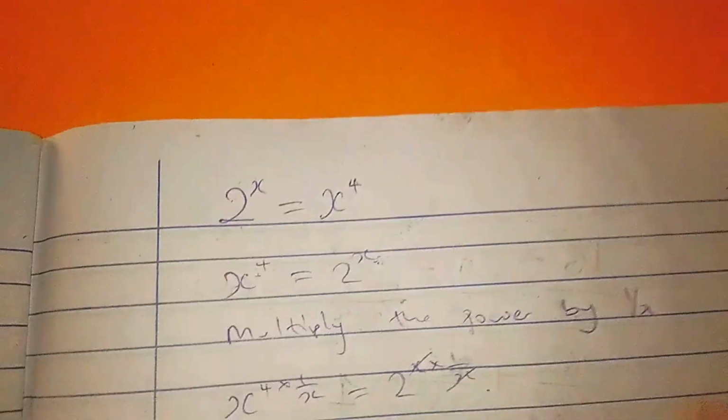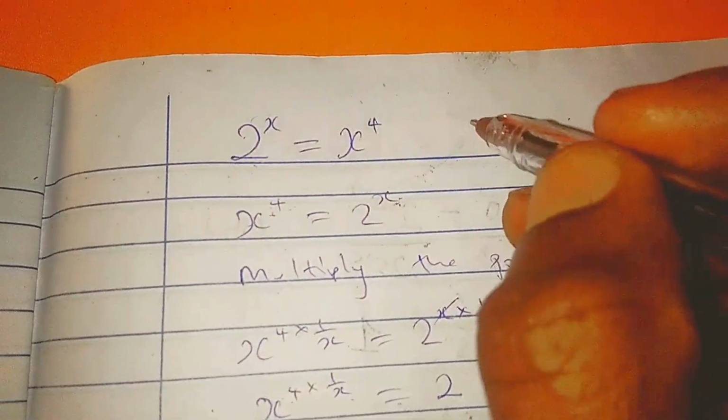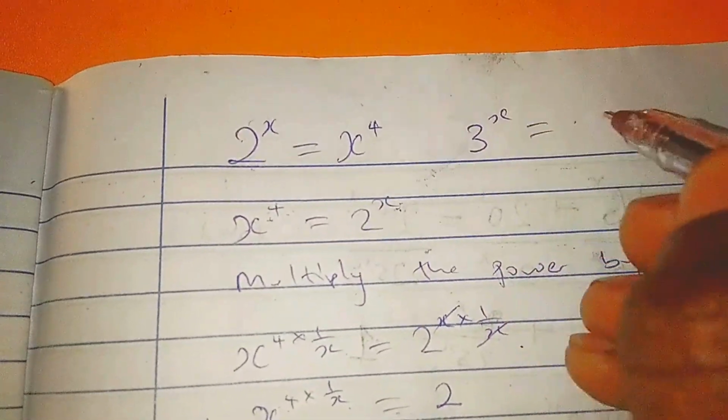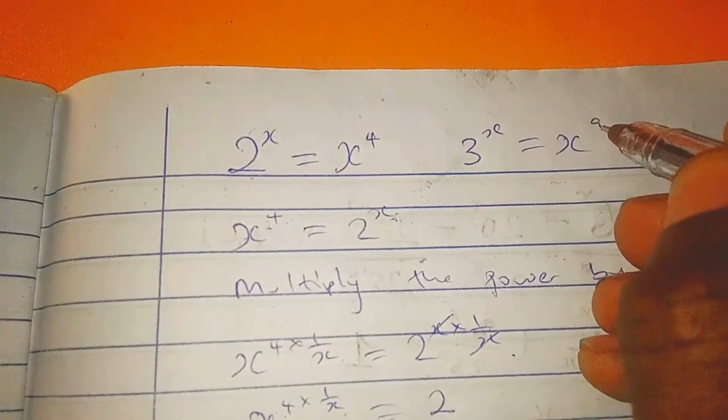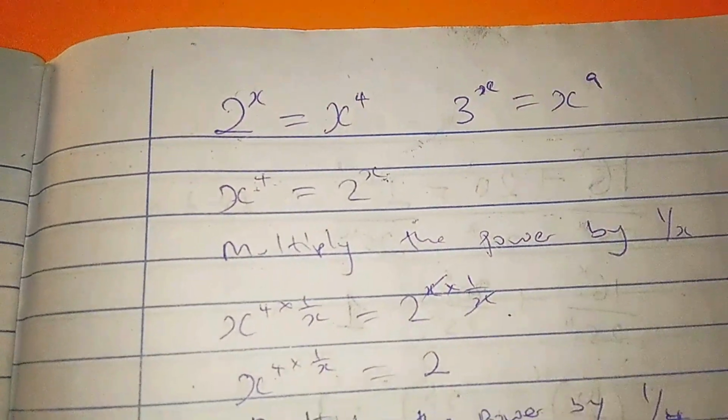So thank you very much for this lecture. You can try this also on your own. So let's say that we have 3 raised to power x is equal to x raised to power 9. So following the same procedure, try it.